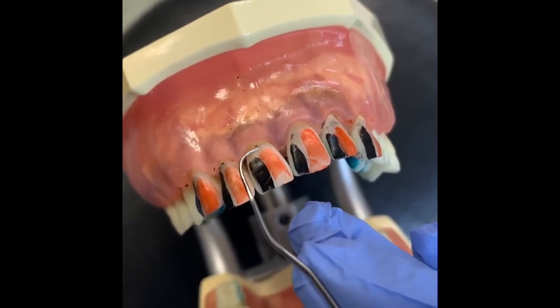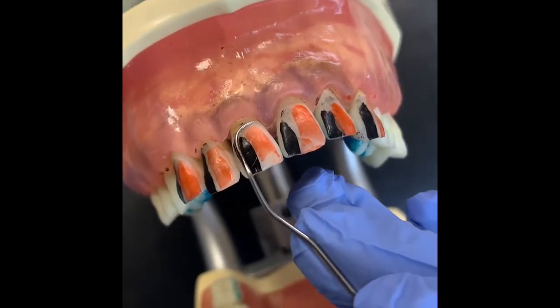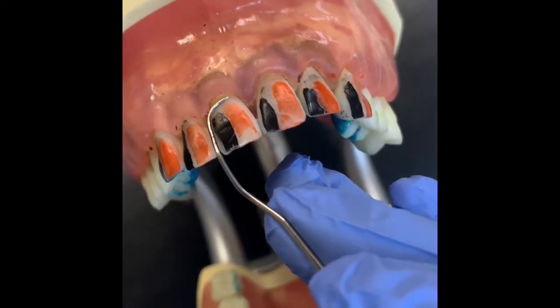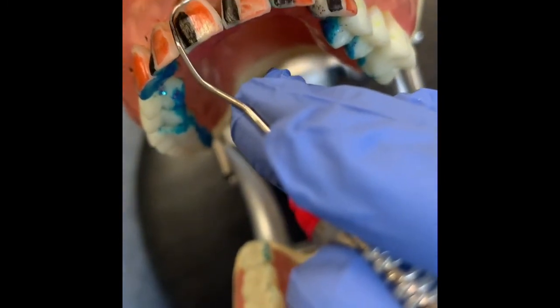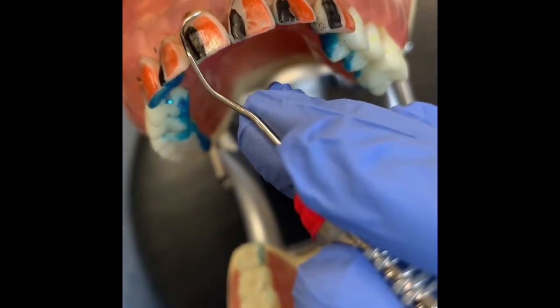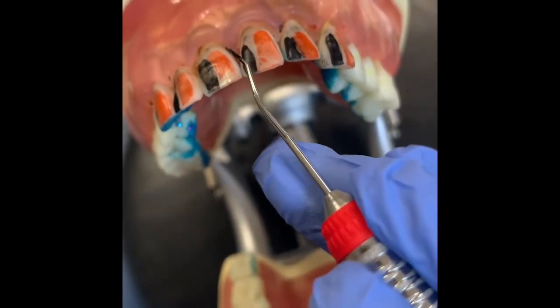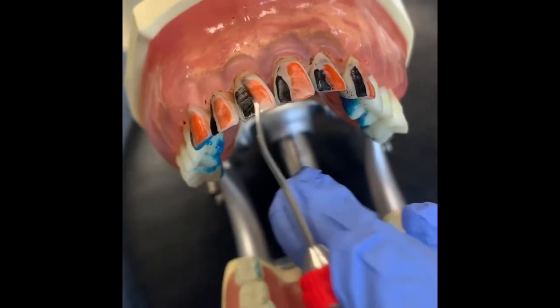So I'm adapting here, surfaces away, the orange. So if you look at the tip of my Explorer, you see that the tip is poking up, let's come here, into the gingiva. So that is the wrong end. That end is not correct for surfaces away. You see here, it's not crossing the middle of the tooth.